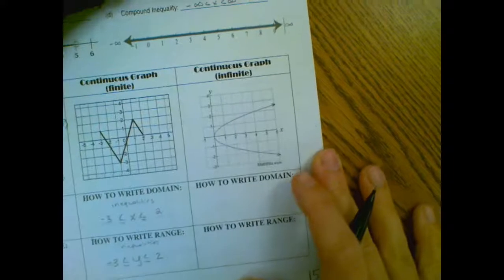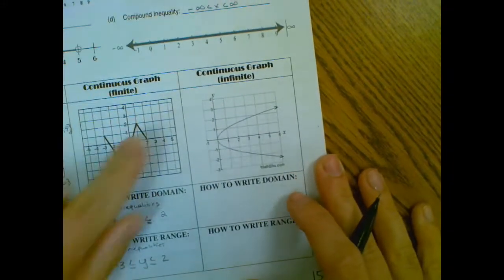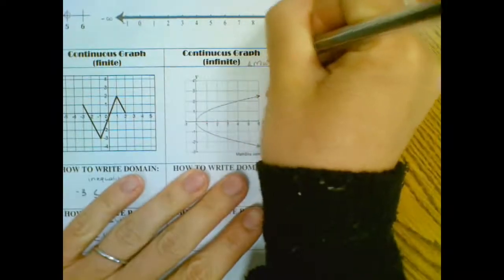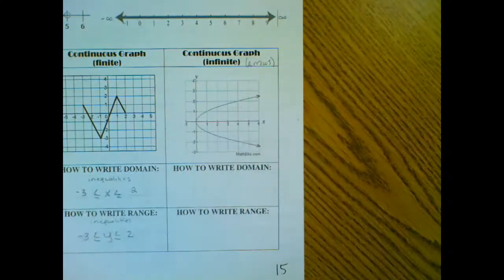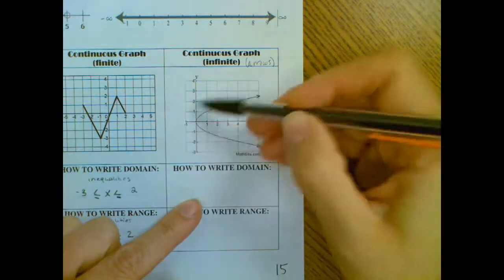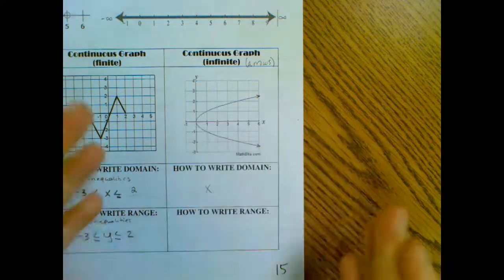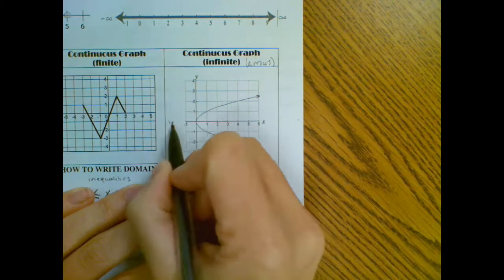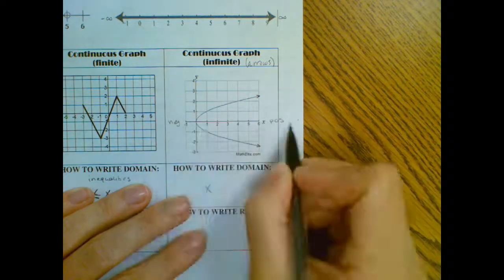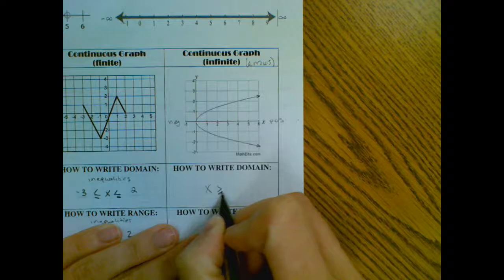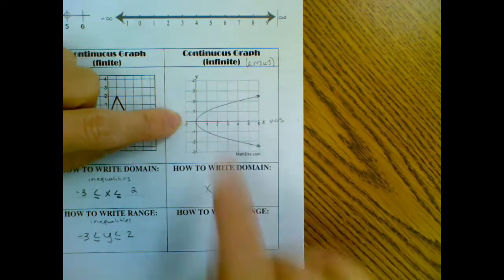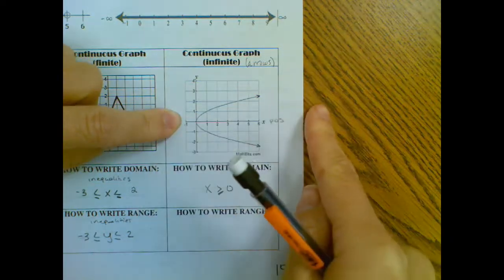Okay, if we have a continuous graph that is infinite, so this one is finite, here we're infinite, meaning we have arrows. If you want to make a little note that that involves arrows, you can. The way that we write the domain is we'd say x is greater. Now, we're choosing greater because these right here are the less than numbers, the negative numbers. These are positive, so greater than would go towards positive. x is greater than or equal to 0, because we don't see a closed circle here. So you'd say 0 and everything greater than that because the arrows keep going.